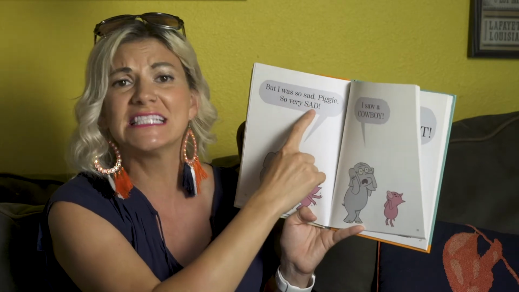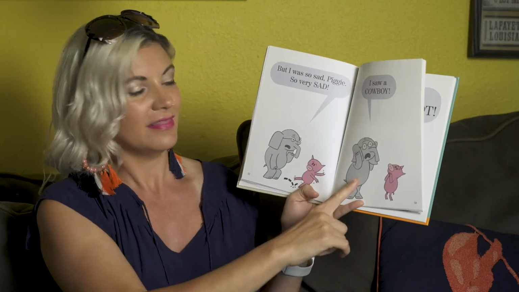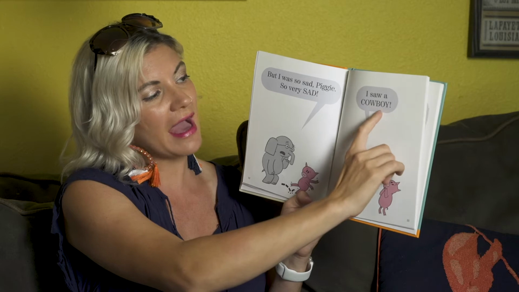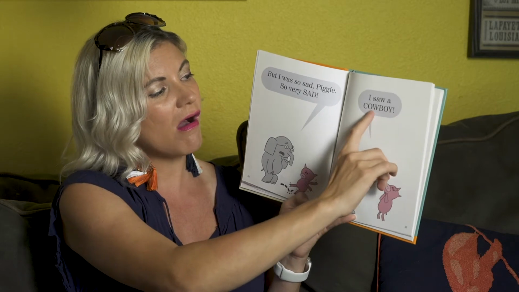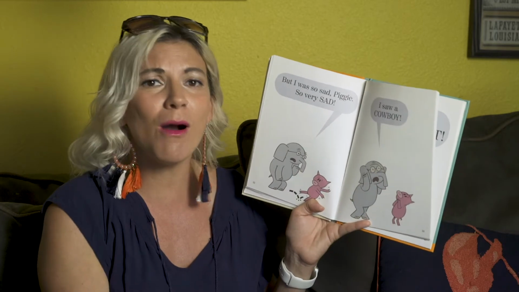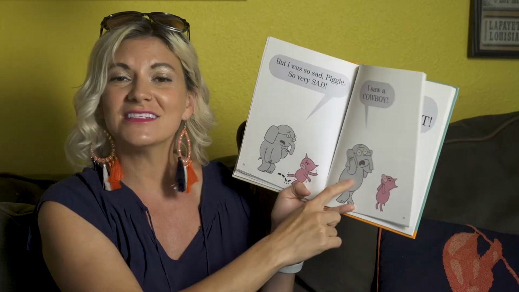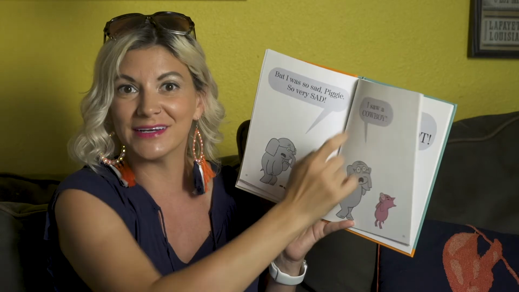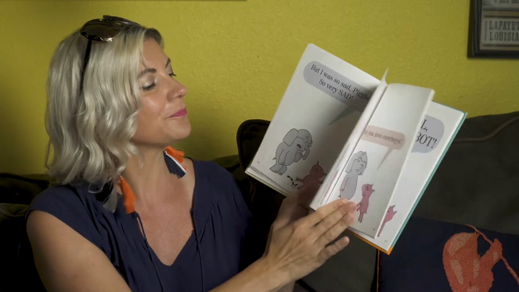So very sad. And then he does it again right here. Look at that. All of the letters in cowboy are capitalized. All capitals, all uppercase. I saw a cowboy. That means that Gerald has very strong feelings about cowboys. Of course, we knew that because Piggy told us in the beginning of the story.